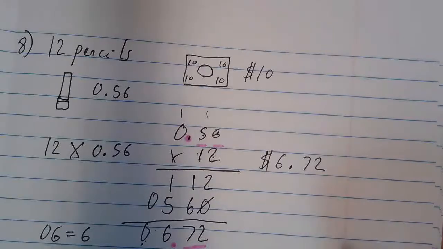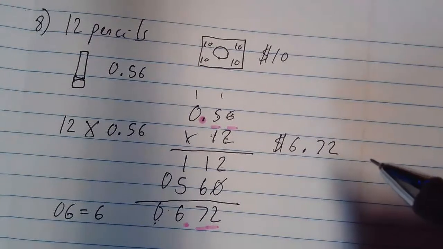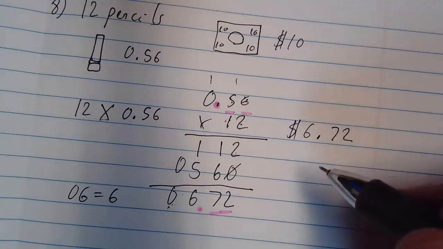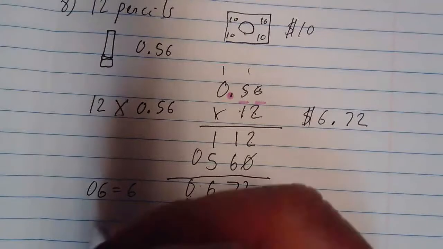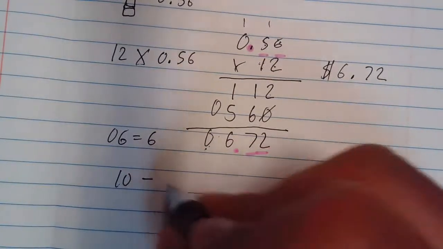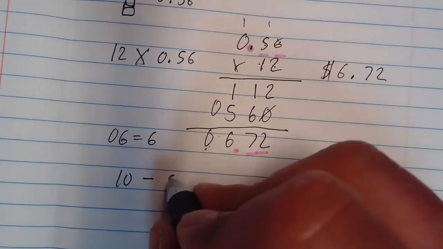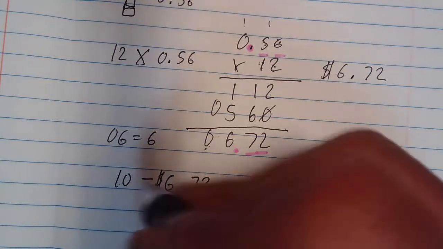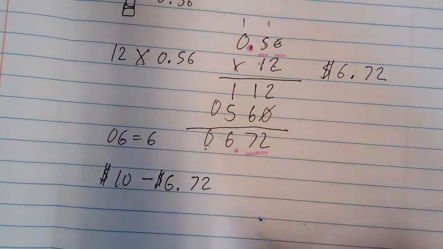So, okay. So here's what he spent. Now he paid with $10. So he's going to get change back. So I give the cashier $10. And I'm going to subtract what it costs, the pencils that is. I'm putting dollar symbols to remind me we're talking about money.